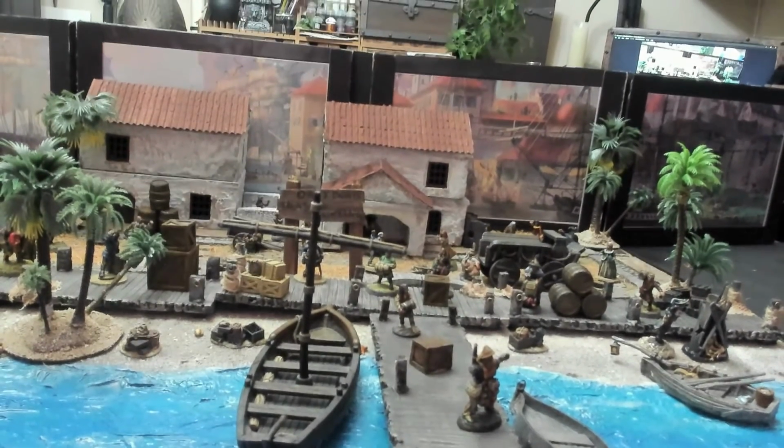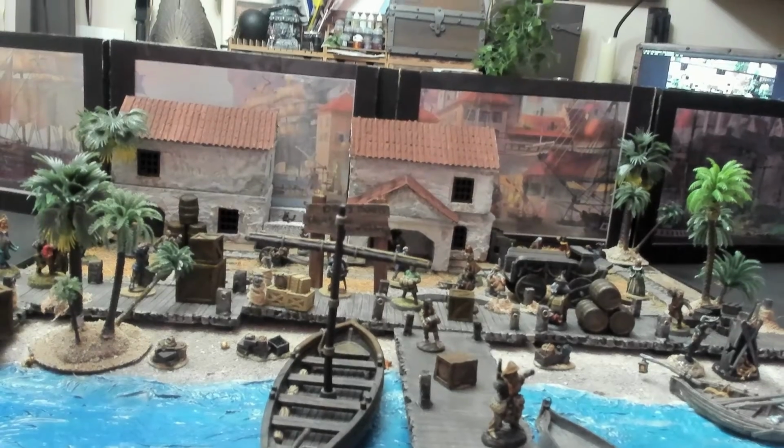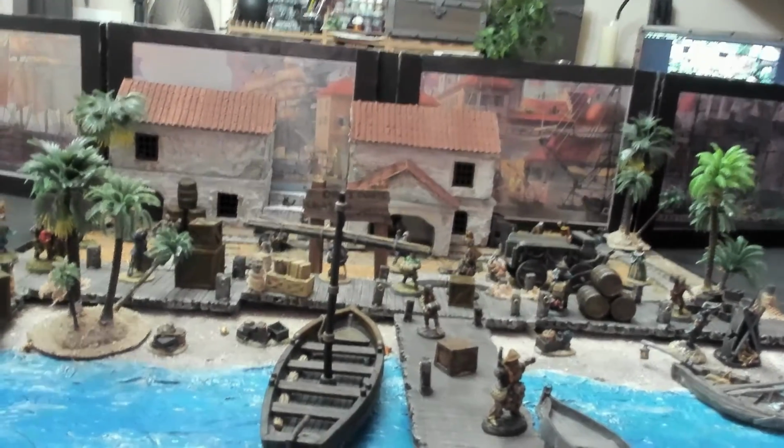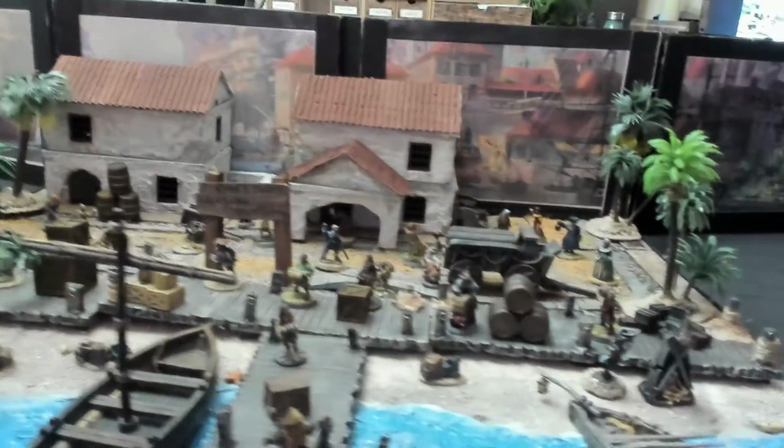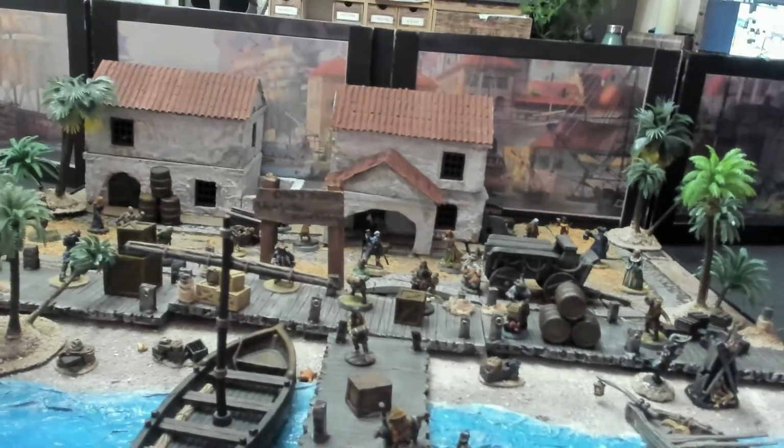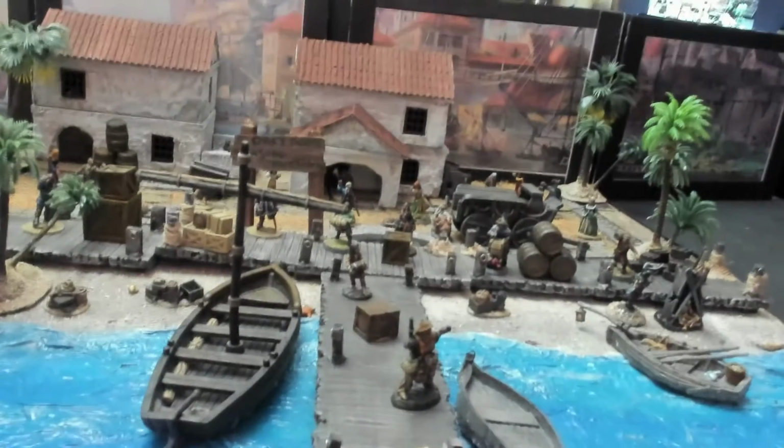I hope you enjoyed seeing this. I mean, just the back screens work really well. It just sort of adds that depth to the streets. It looks like they do go further back with the houses in the background.